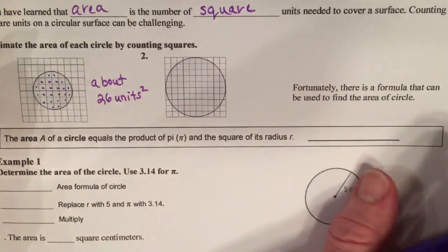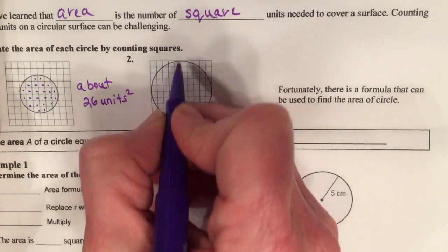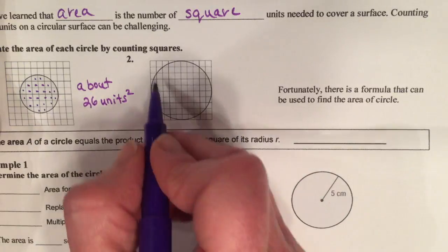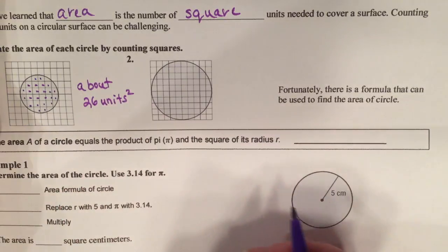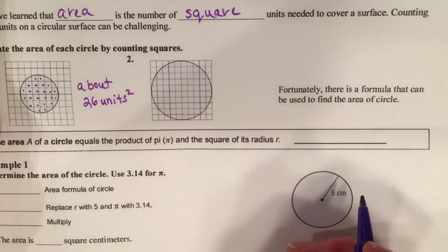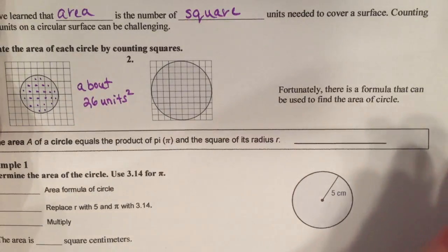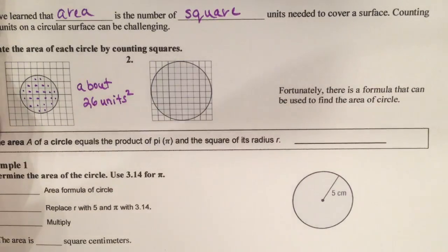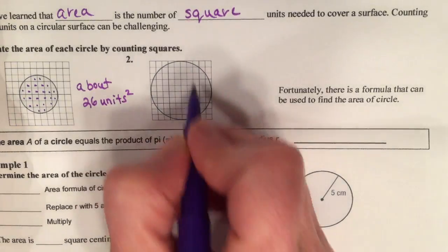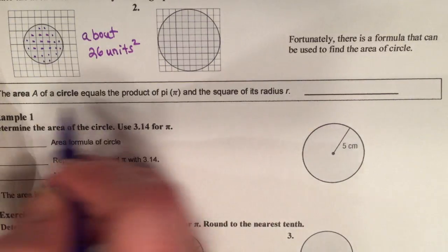All right, so this is a larger circle. It's going to have obviously more squares, so this can be a little tougher to estimate, but again, I could count maybe most of the full squares and then do some partial squares. I could put those together and try to figure out what the area is. But you can see that's going to take me a long time to figure out. So there's got to be a faster way to do this. Unfortunately, there's a formula that can be used to find the area of the circle. So I'm going to skip over this just because I don't think you need to listen to me count. So let's just go straight to the formula.